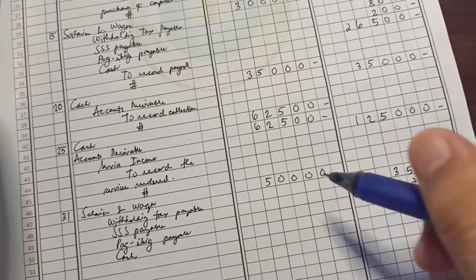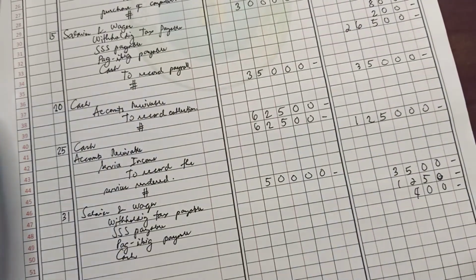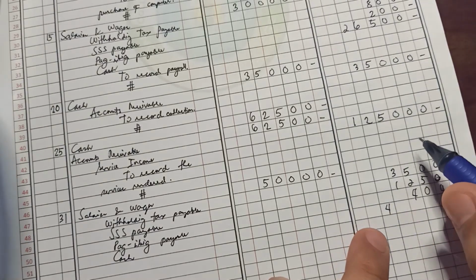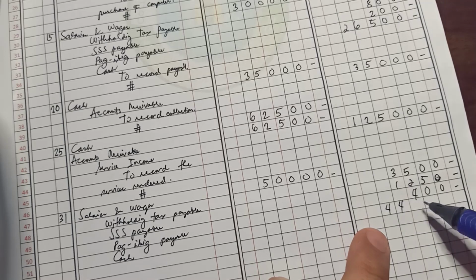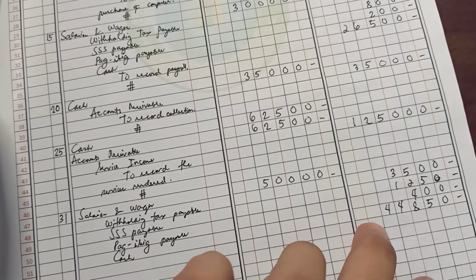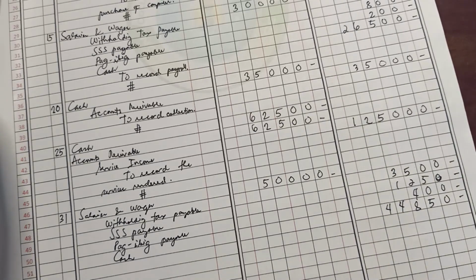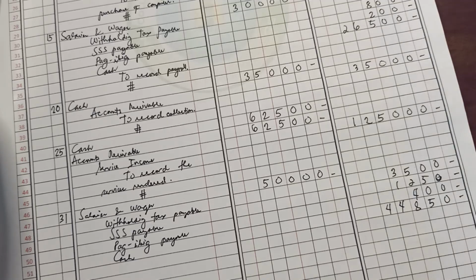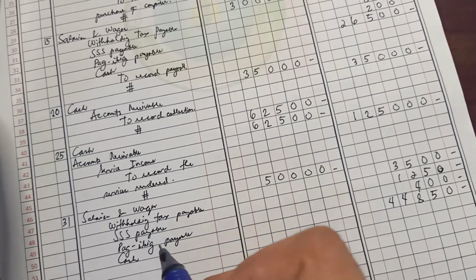Again, total this, minus sa 50,000 pesos. Ang natira ay 44,850 pesos. So, kapag inadd po natin ito, it will be 50,000 pesos. So, explanation.